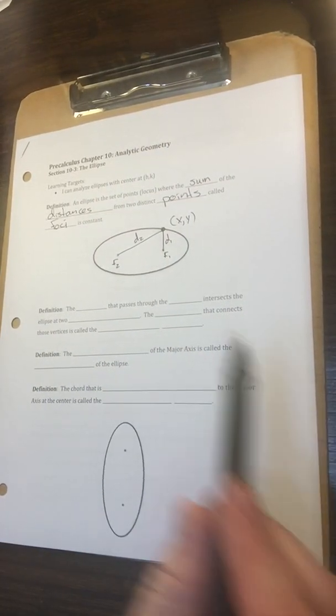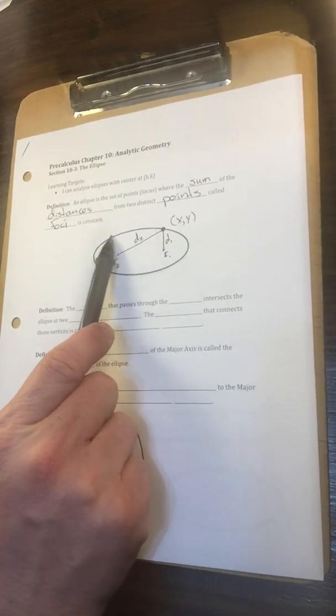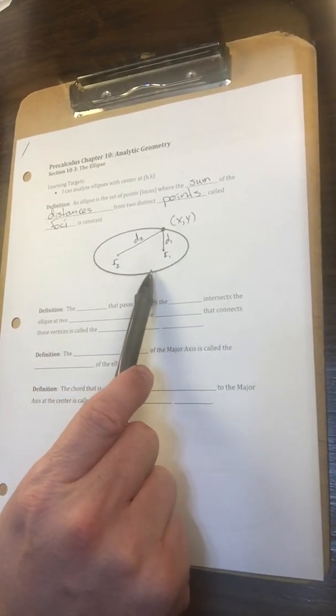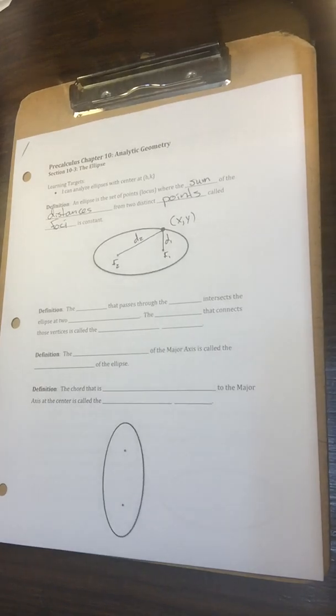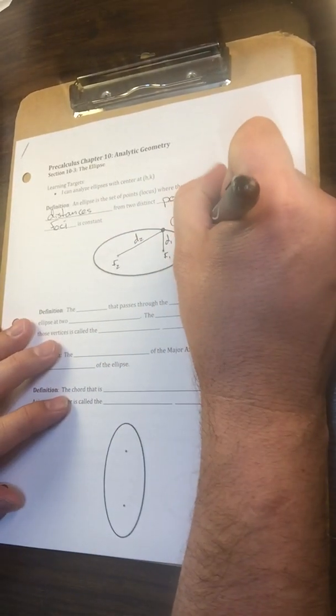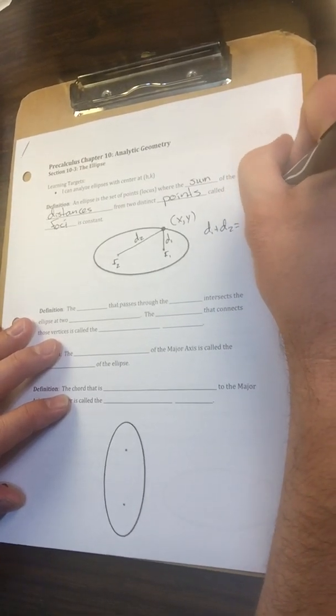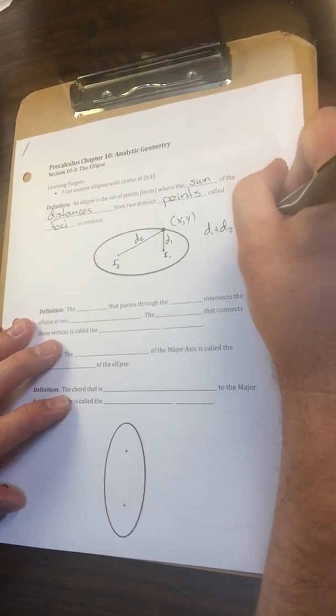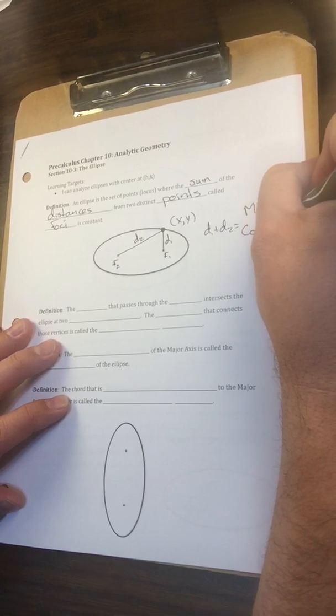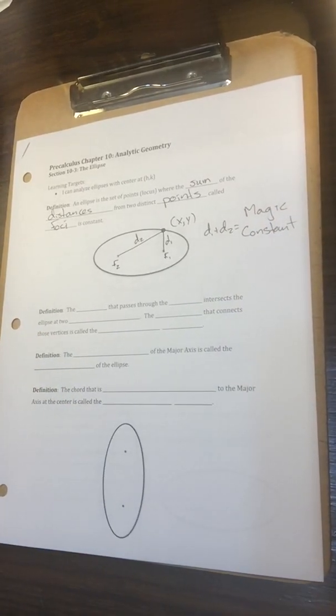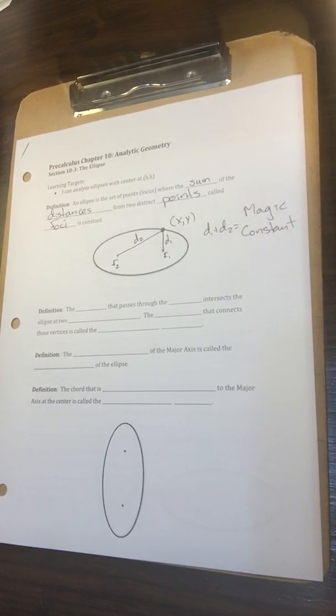What I'm saying is that no matter where you move this point, the sum of the two distances will be constant. So d1 plus d2 is equal to what I'm going to refer to as the magic constant for the ellipse.